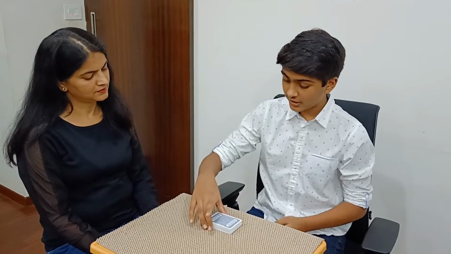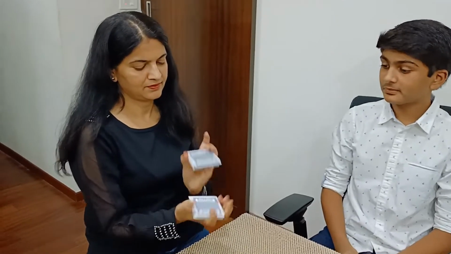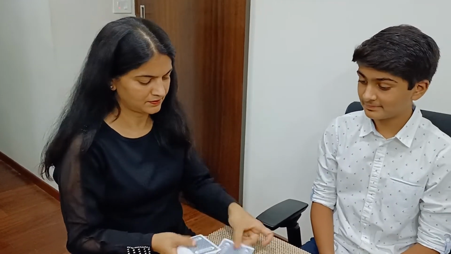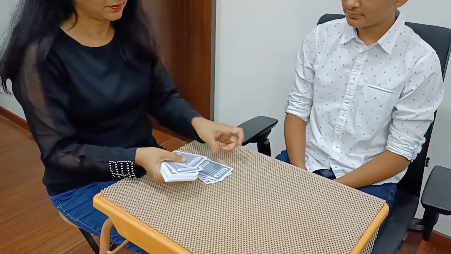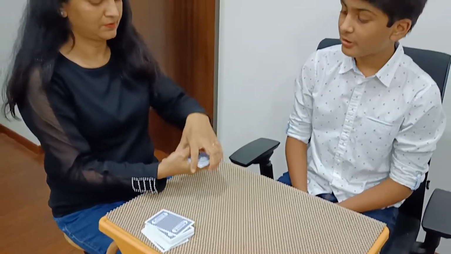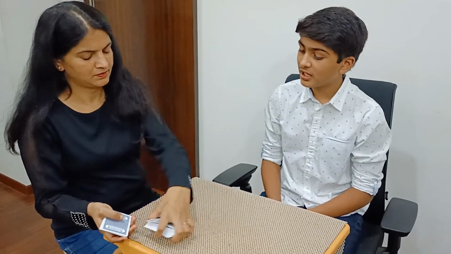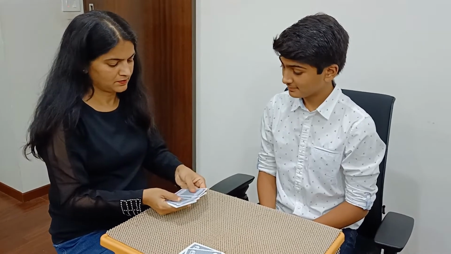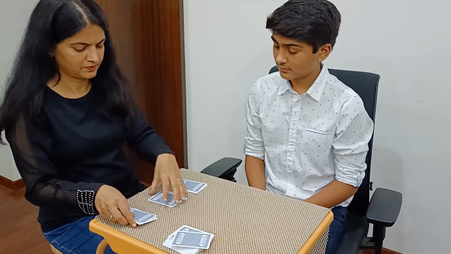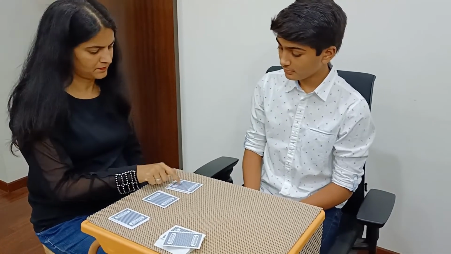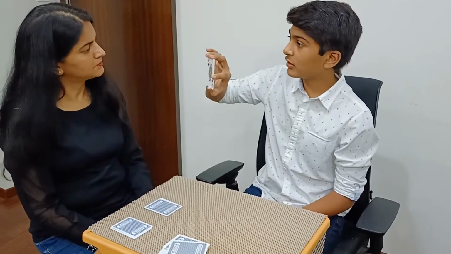So let's start with the trick. I would like you to pick any 9 random cards out of this deck. Now can you split these into 3 piles of 3 cards each? Point to a pile which you want. This will be your card.